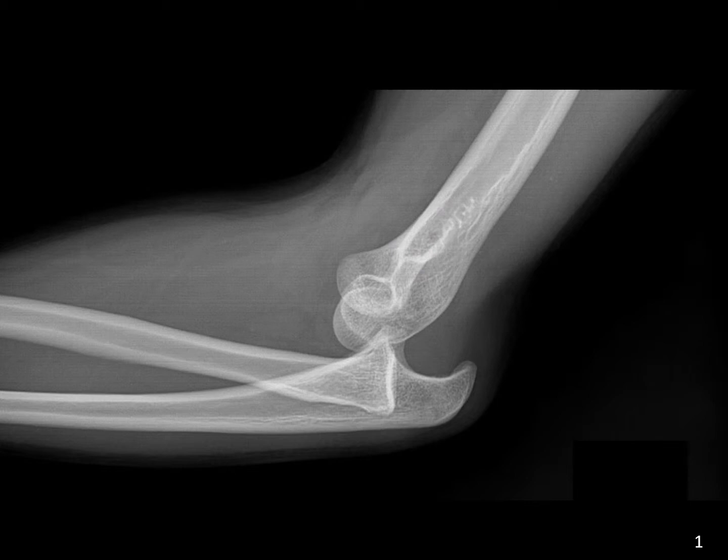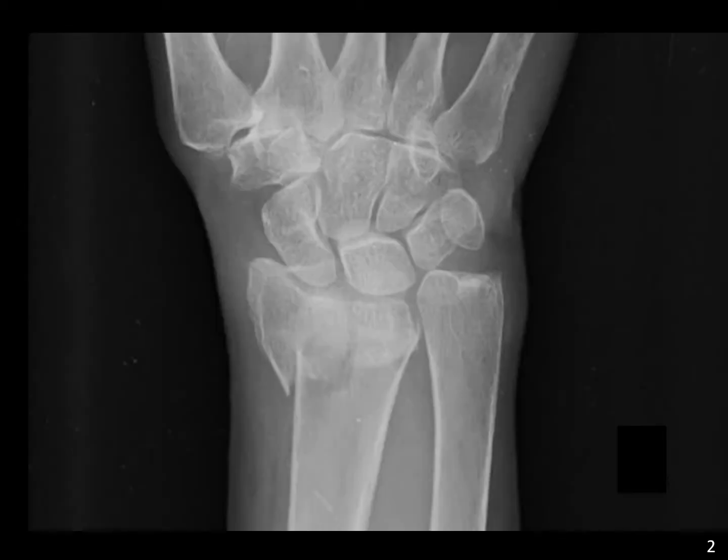The RAPTIR block allows for excellent pain control and the management of many common arm pathologies encountered in the emergency department. An example would be an elbow dislocation, as shown here in this X-ray. Another example would be pathology involving the wrist, such as the Colles fracture, which is shown here.